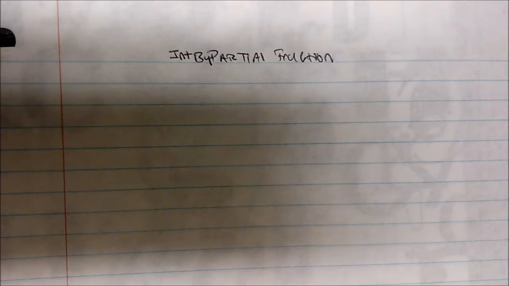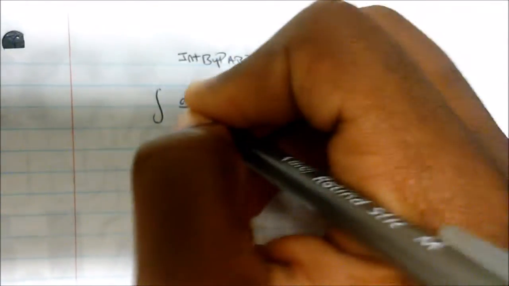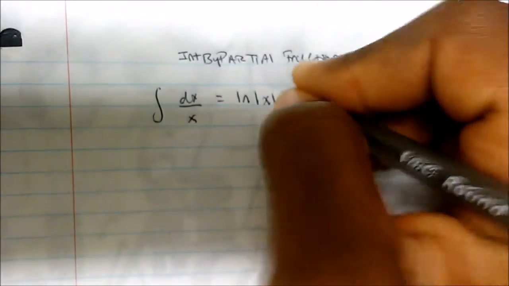In this video, we're going to talk about integration by partial fractions, and specifically, we're going to focus on the linear factors. Before we delve deep into the problem, we should know that the integral of dx over x, or 1 over x, is the natural log of the absolute value of x plus c.